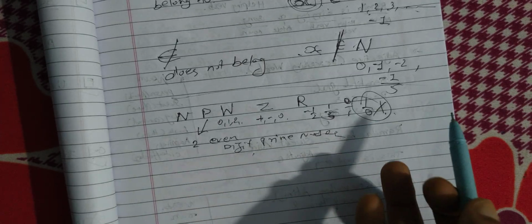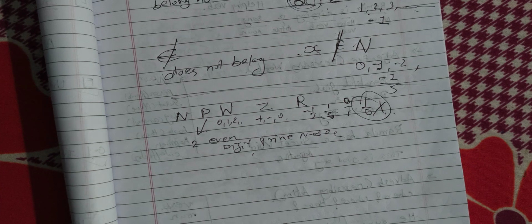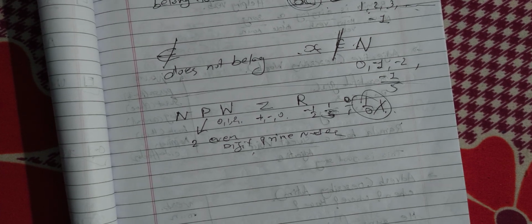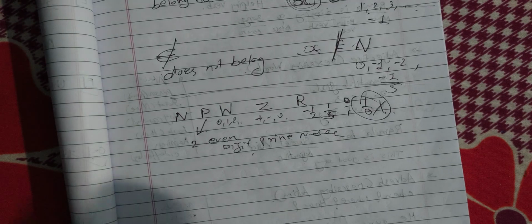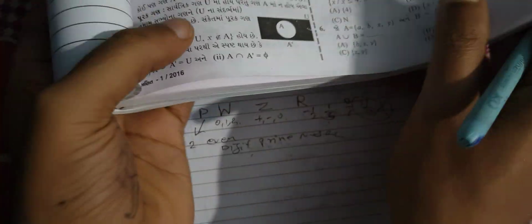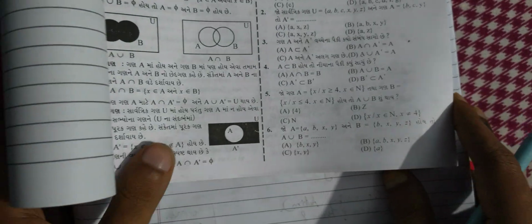So it was all about the numbers. Let's try to solve some questions. Then I will give you questions in the group. I have got all this, so you don't need to look at that.